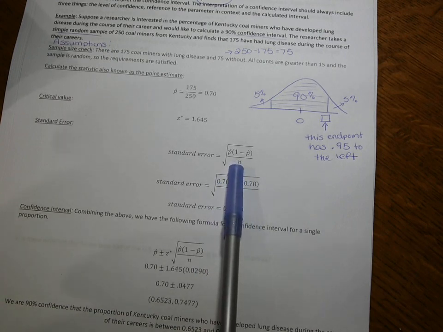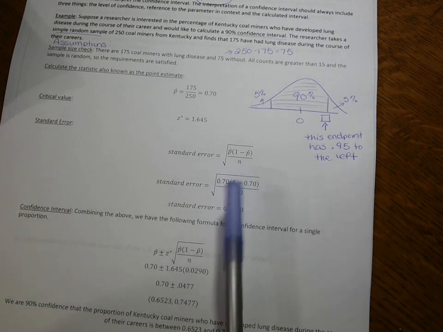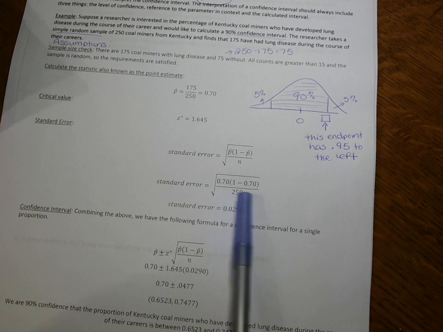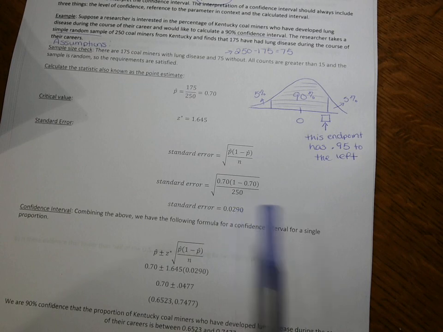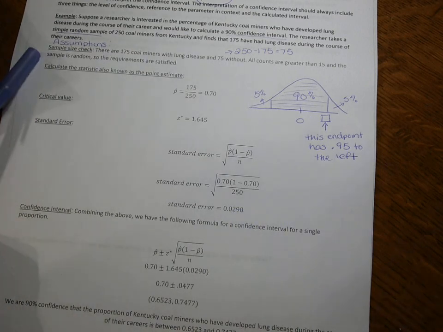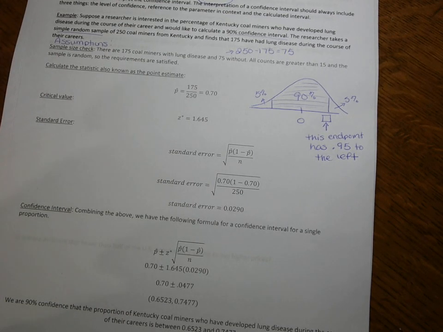N is our total sample size. So our total sample size was the 250 coal miners. Sorry, I should say the sample size is 250. The sample was the 250 coal miners. Placing this in your calculator, you'll get a standard error equal to 0.0290. Now that we have our statistic, our critical value, and our standard error, we can combine these three pieces to calculate our confidence interval.